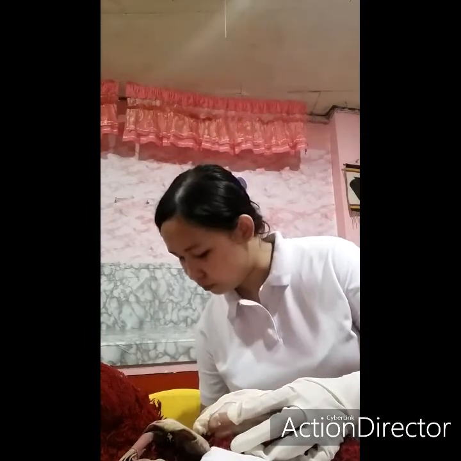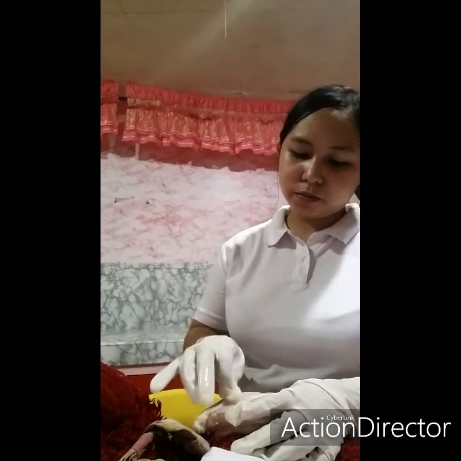In subcutaneous, the site for these injections is the fatty tissue of the upper arm and the thigh. So here, fatty tissue. Pinch. Then, clean the site for injection with cotton and alcohol.